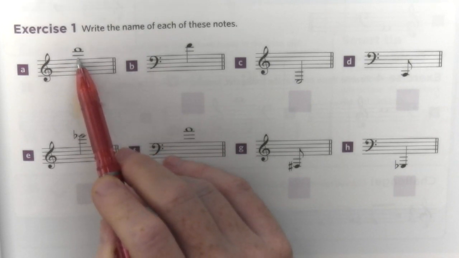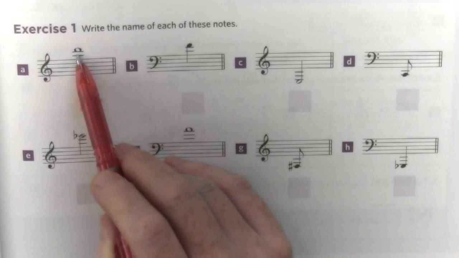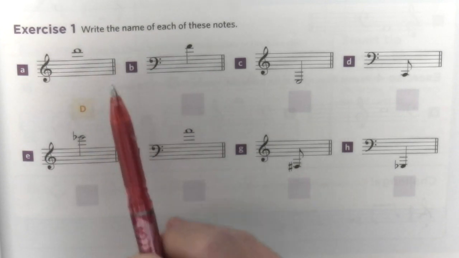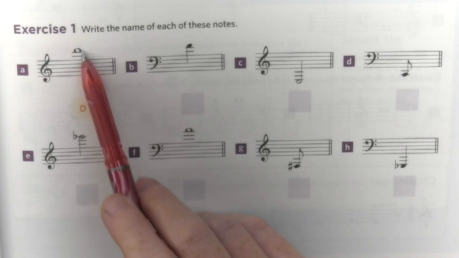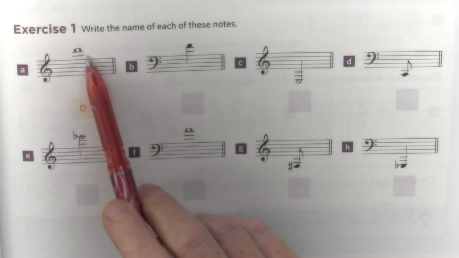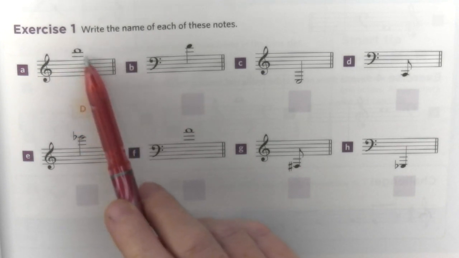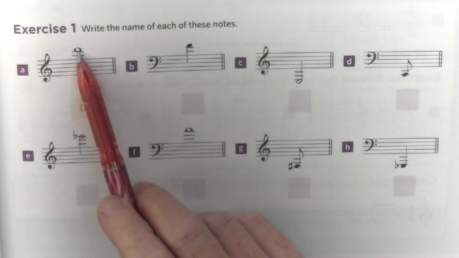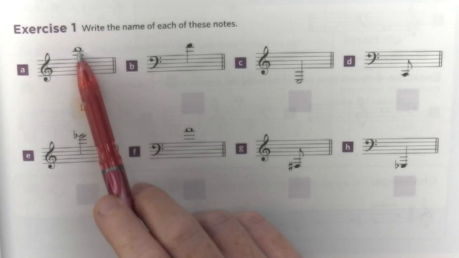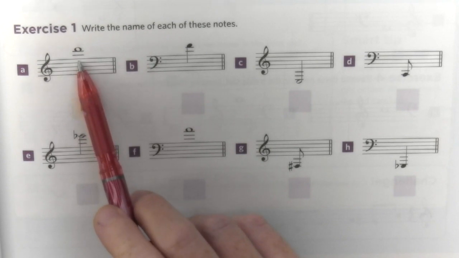I go step by step, line, space, because the ledger lines are pieces of stave that we can't see. So these ones are imaginary lines. It is an extension of the stave that we can see just where the note is because we need to measure the distance of the note from the stave.